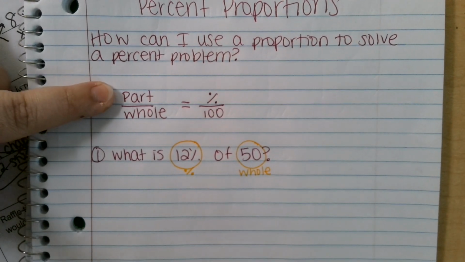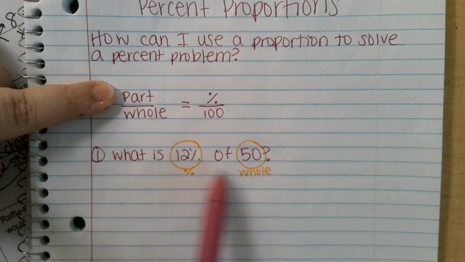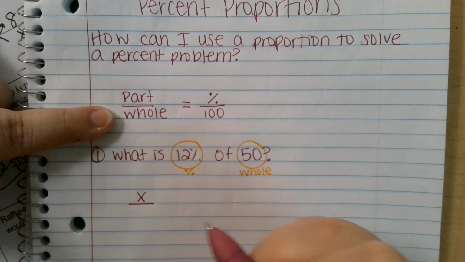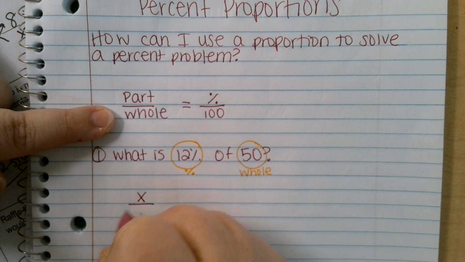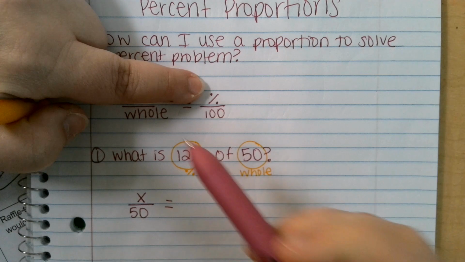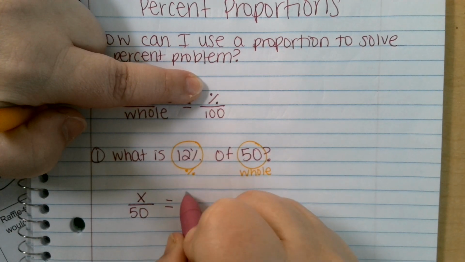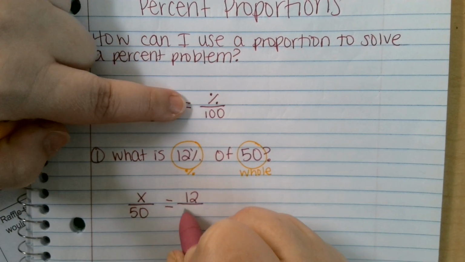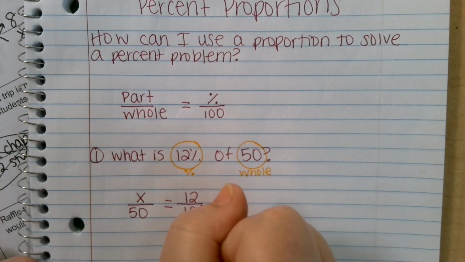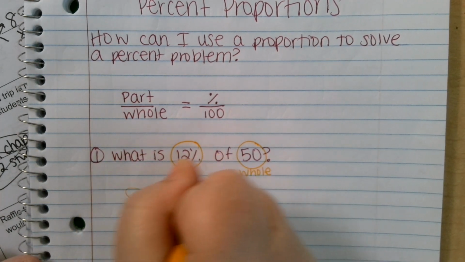The part, we are not sure of what the part is in our sentence, so we're going to use an X. The whole is 50 equals, the percent is 12. And it's always going to be out of 100 because percent means a number out of 100. We're going to use cross multiplication to solve.